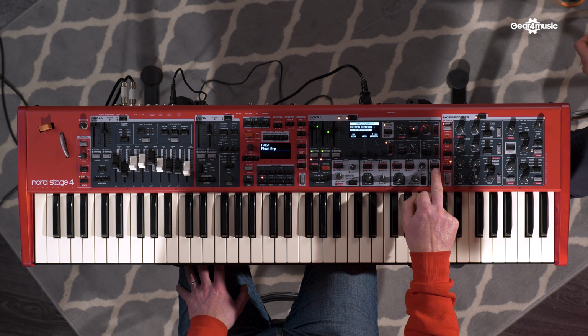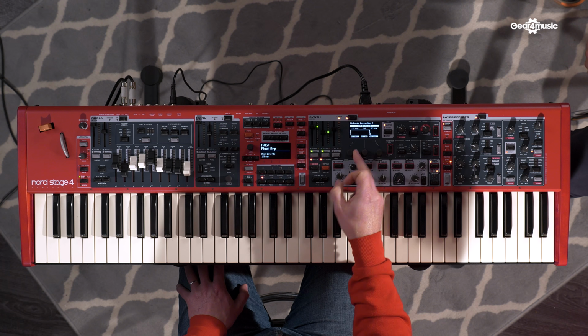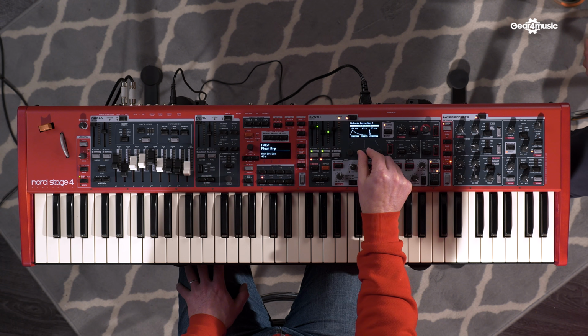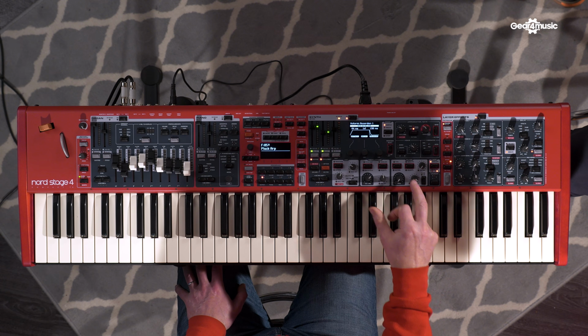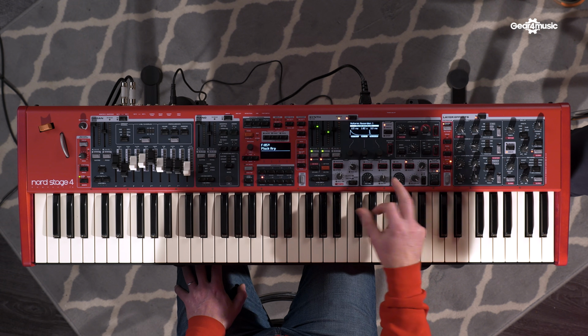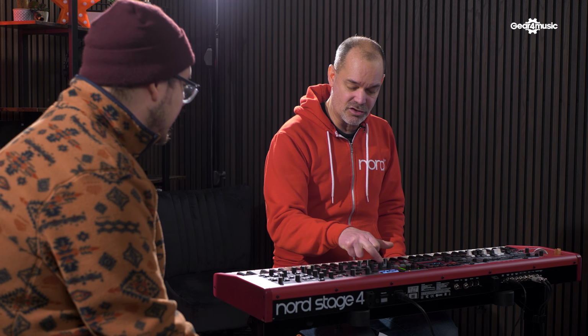So for example, if I press the amp envelope button, now the screen is showing me my amp envelope, and this is how I can adjust the envelope for my sound. If I go into the filter, here's my filter envelope. So whichever you're selecting on the front panel, you'll see on the screen, and then the soft knobs will allow you to edit those functions.